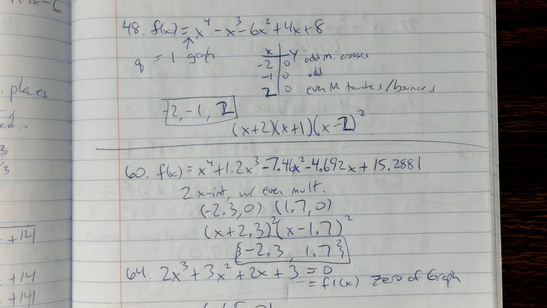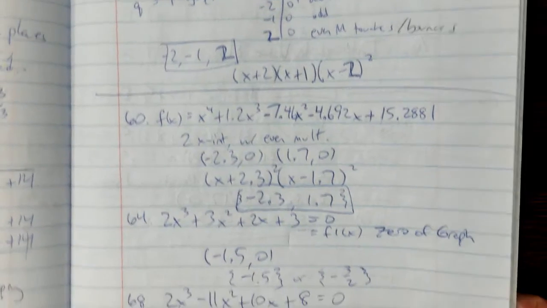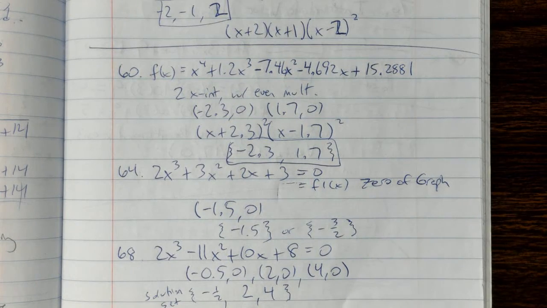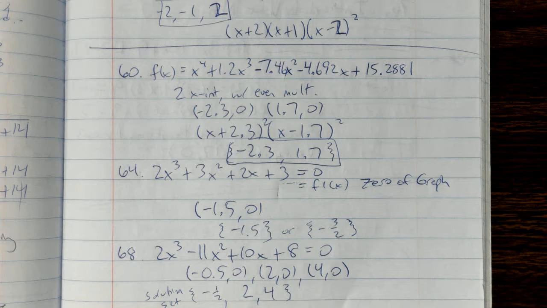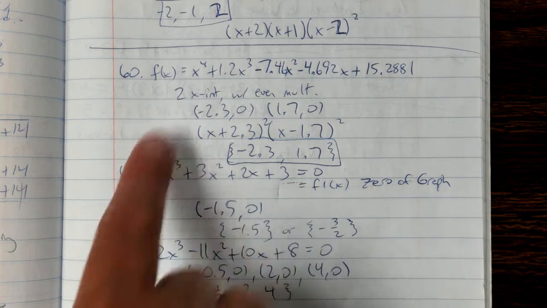Okay, so after 48, I jumped all the way to 60. On this one, there's lots of decimals. All right, this one: x to the fourth plus 1.2x cubed minus 7.46x squared minus 4.692x plus 15.2881. Okay, so on that one, when you graph it, you can see that there would be 2 x-intercepts.